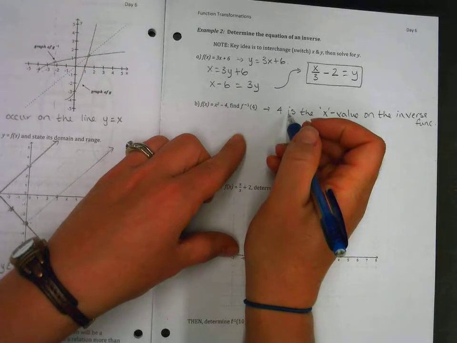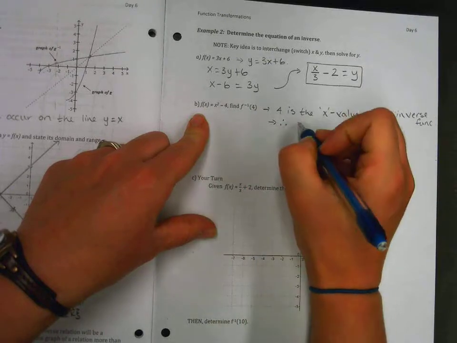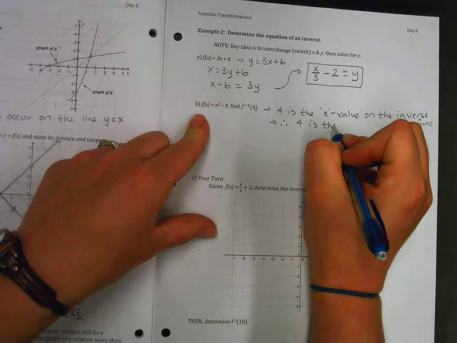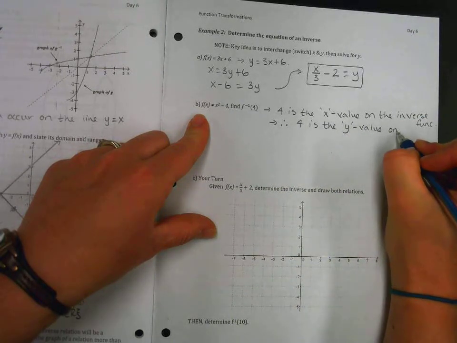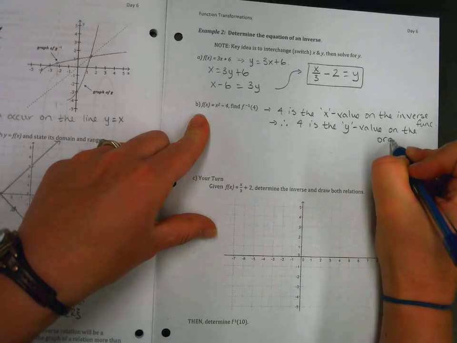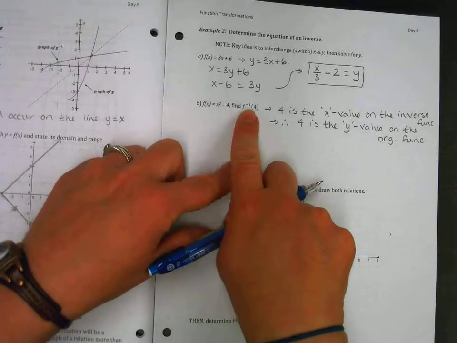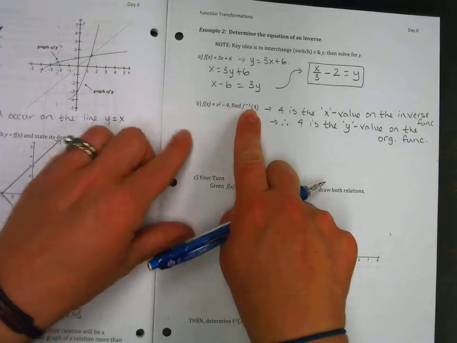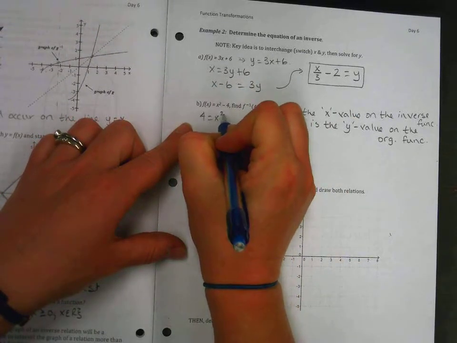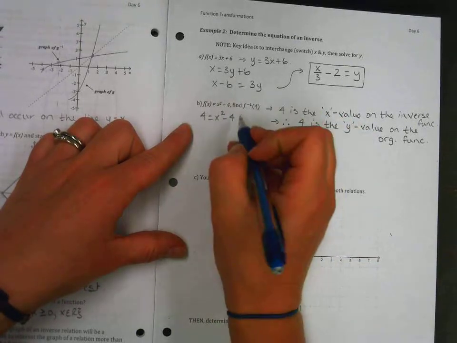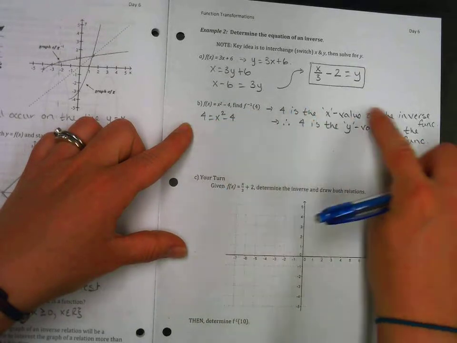So what does that tell you about the original function? This tells me, therefore, 4 is the y value on the original function. So what am I going to do to that 4 in order to solve this expression? Well, I can substitute 4 in for my y value and then solve this equation for x. And so the x value of my original is going to represent the y value of the inverse.